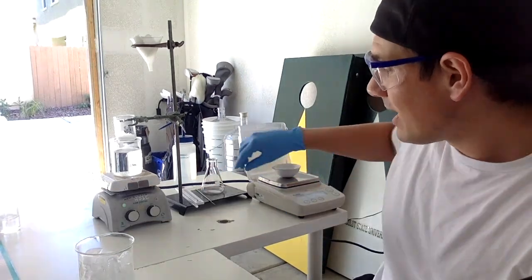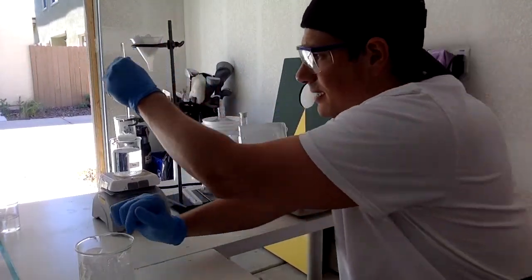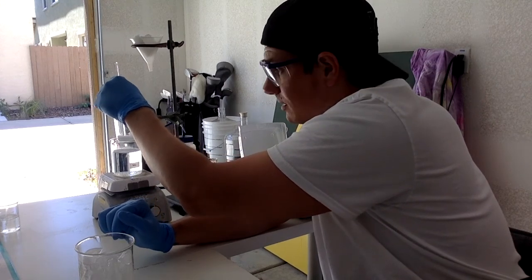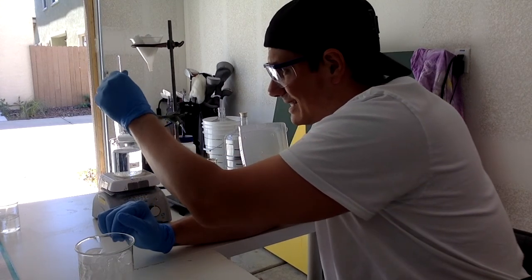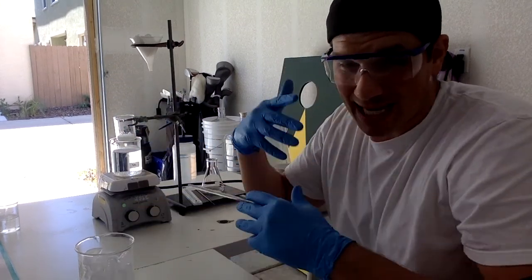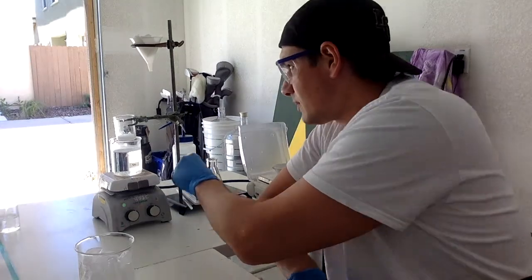All right, so now that that is sitting in there, I'm going to mix it up a little bit, get that reaction going, and make sure everything's settling out. I'm going to take that beaker and put it in my ice bath and let it sit there for about 10 minutes, okay?